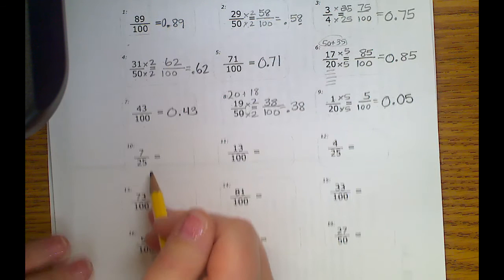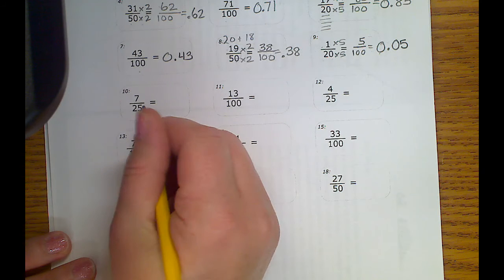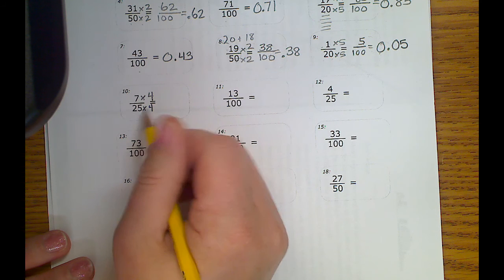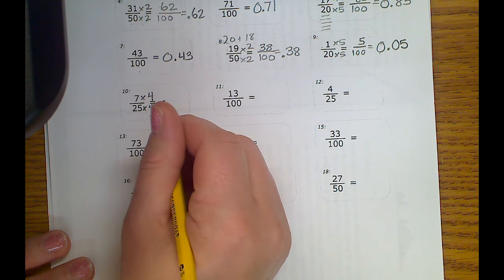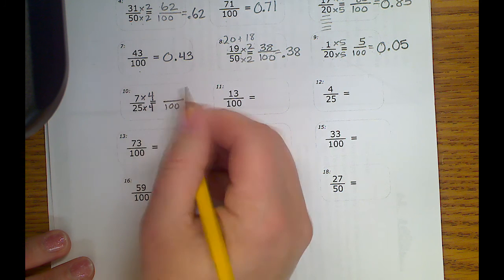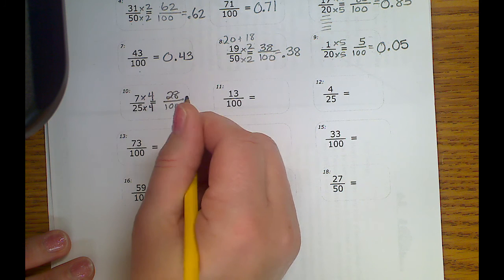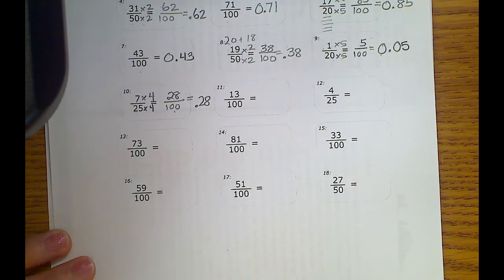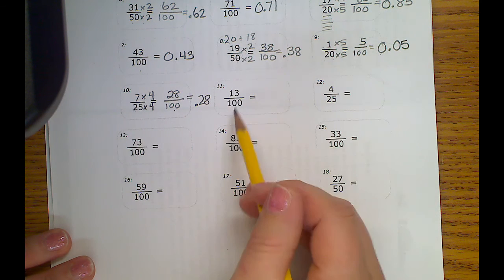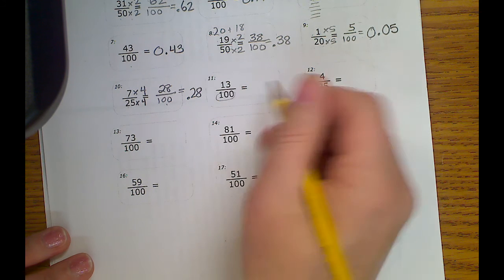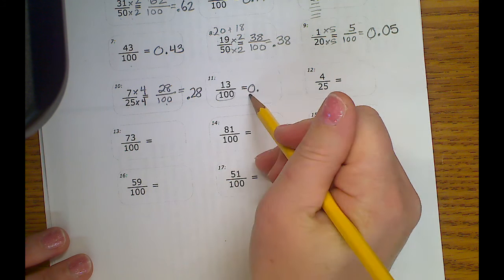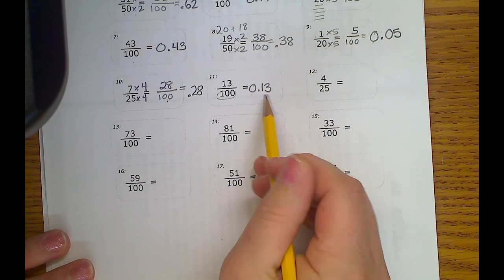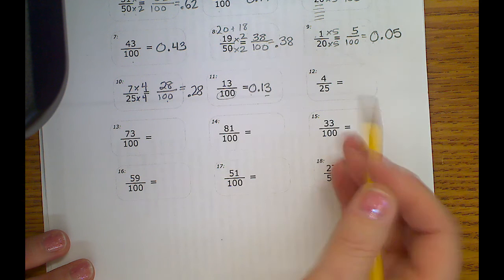How many groups of 25 does it take to get to 100? 4. So whatever I do to the bottom, I'm also doing that to the top. 25 times 4 is 100, and 7 times 4 is 28. So this would mean 28 hundredths. This one we have our hundredths in place. So put my 0 to hold my ones place. And then I'm going to put my 13 for 13 hundredths, making sure my 3 ends in the hundredths place.